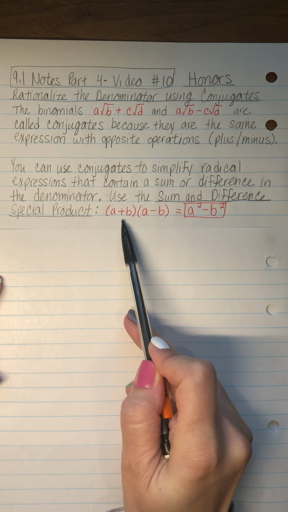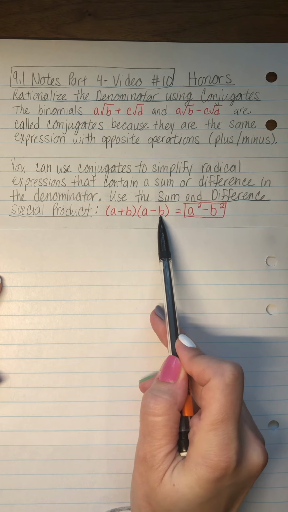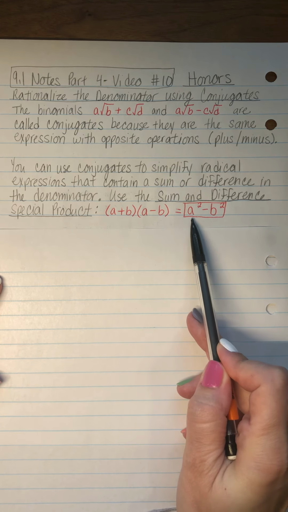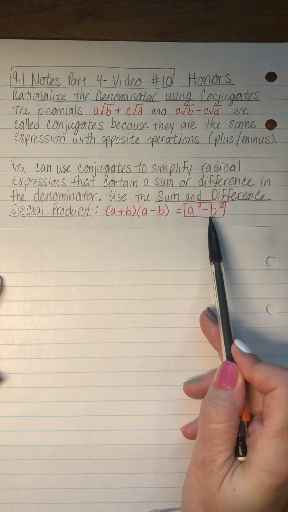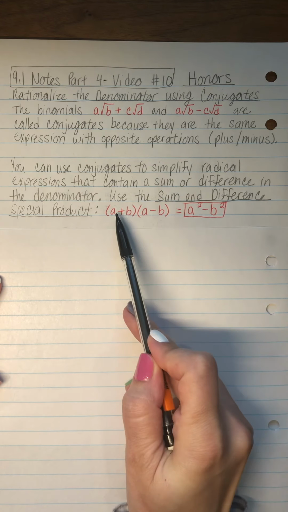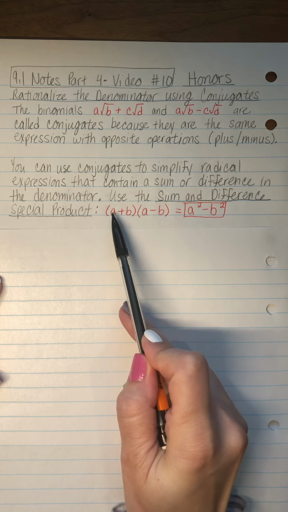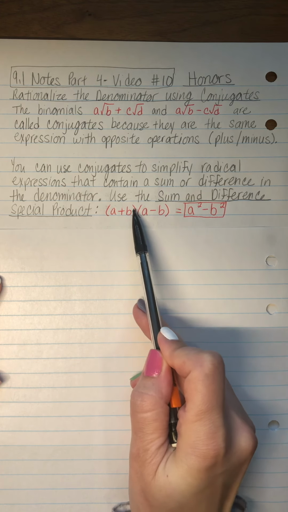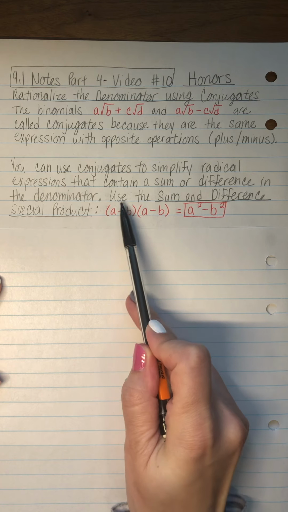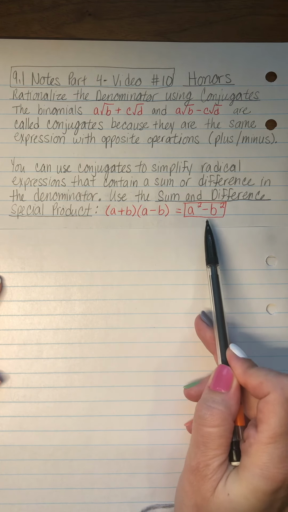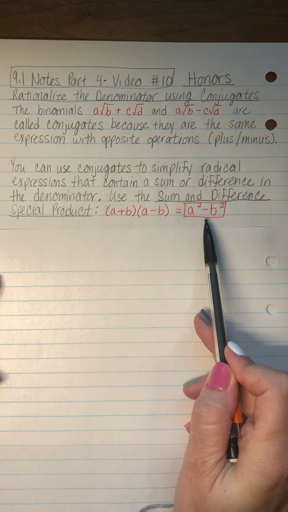Remember, when you multiply a plus b times a minus b, the sum times the difference, the special product is a squared minus b squared. Now you could FOIL this out if you wanted to, but when you FOIL it out, remember the outers and the inners cancel out because this would be negative AB and this would be positive AB. So we don't need to put that there, we can just use the special product.